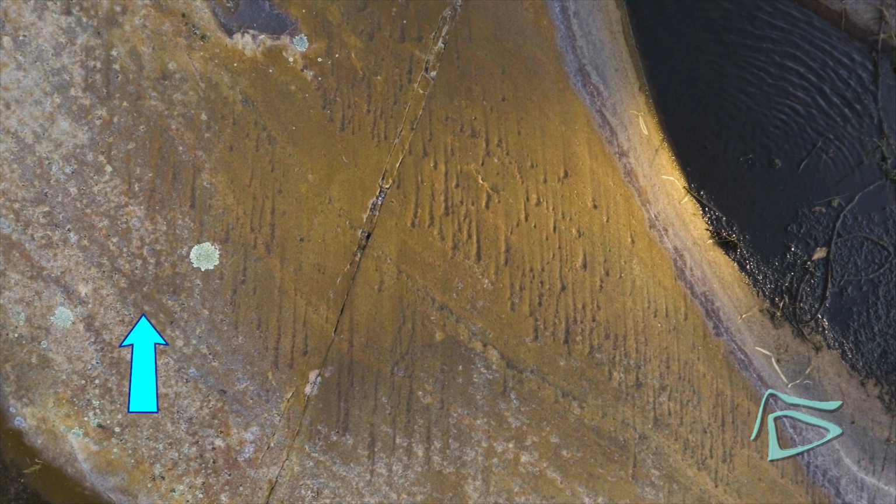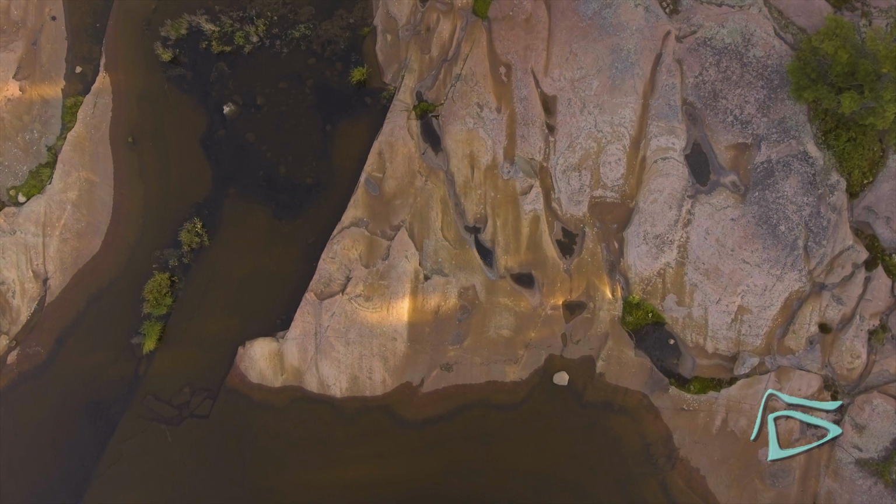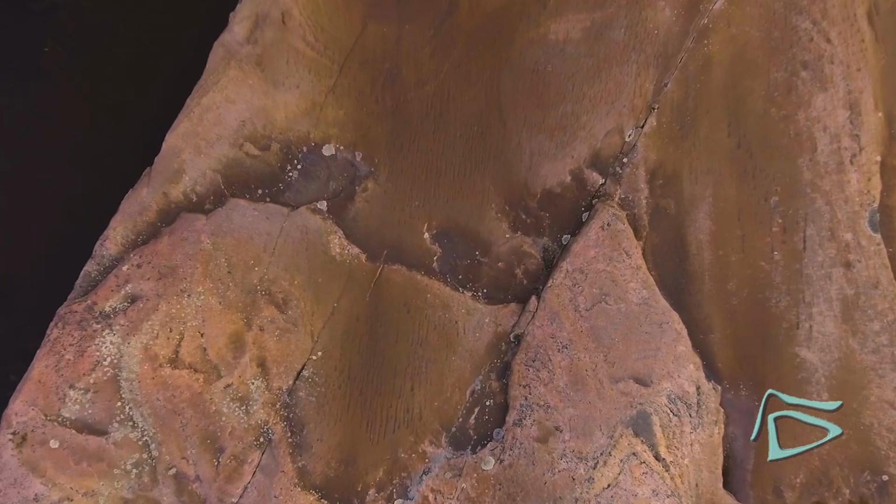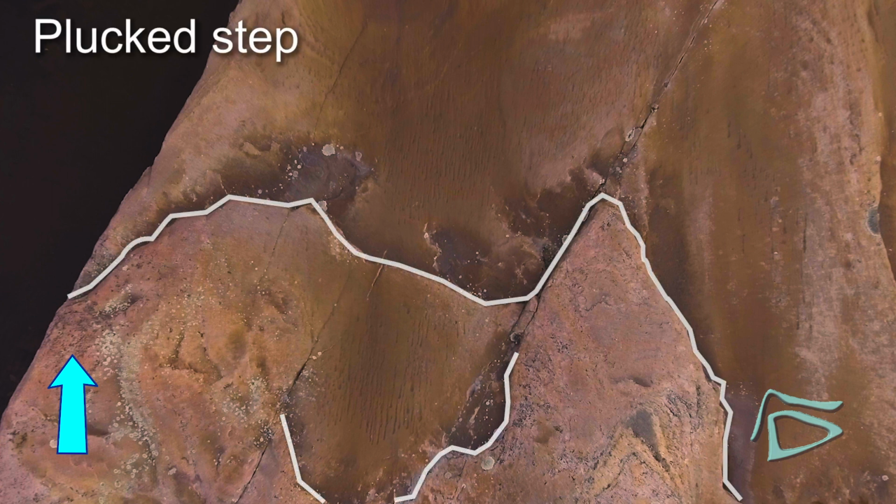Pitted forms occur in clusters with well-defined flow direction. Clusters of pits relate to rock layers. Topography affects the distributions of pitted form.